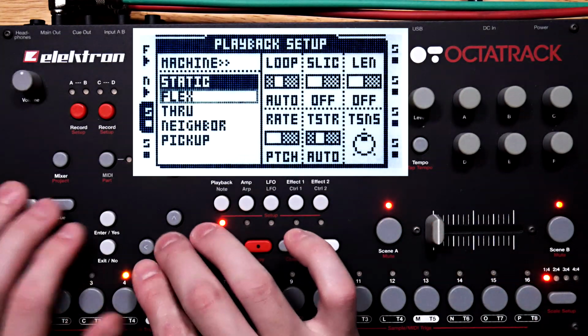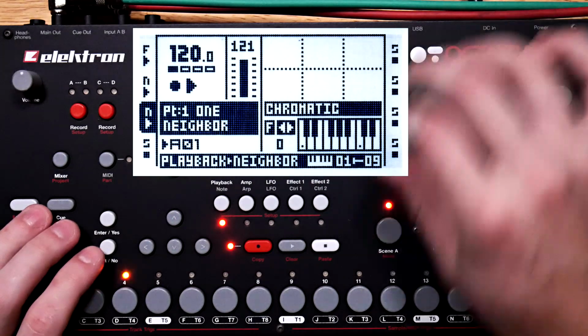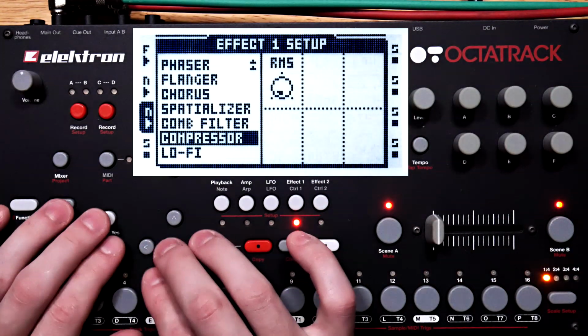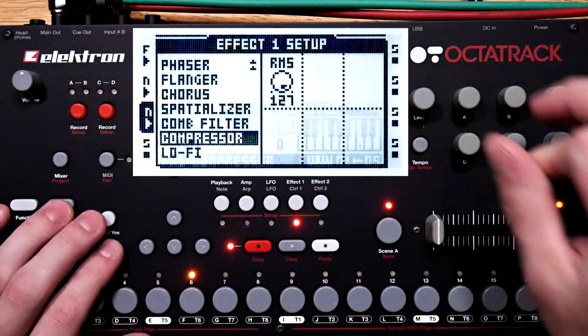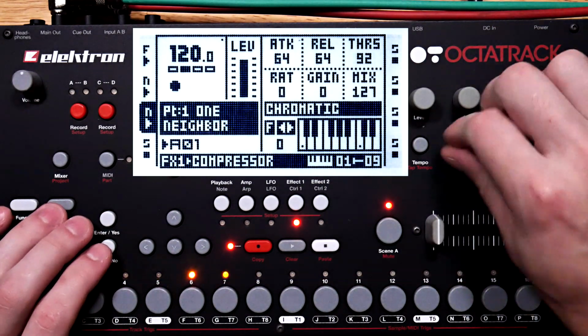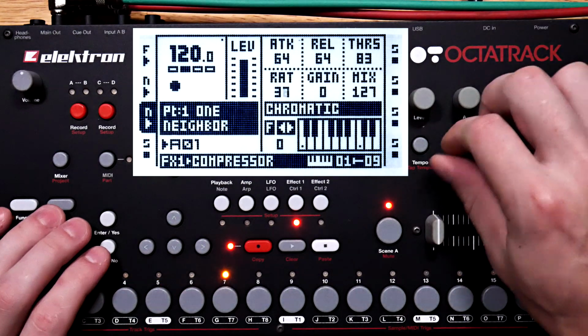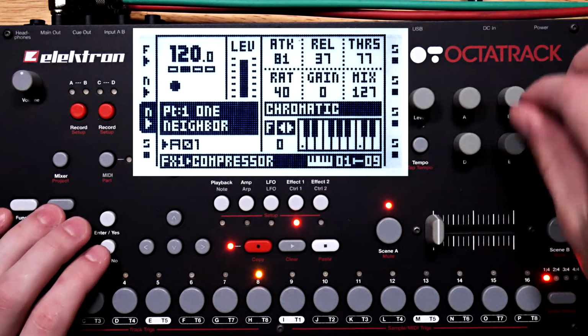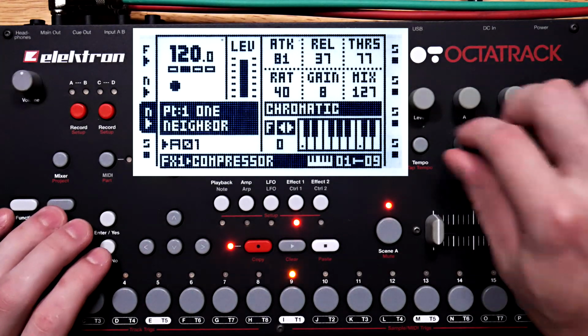I want some more processing, so I'm going to add another neighbor track. And on the first slot, I'm going to put a compressor to tame some of these signals, and add a bit of gain back to thicken things up. Helps to bring out some of the lower level details.